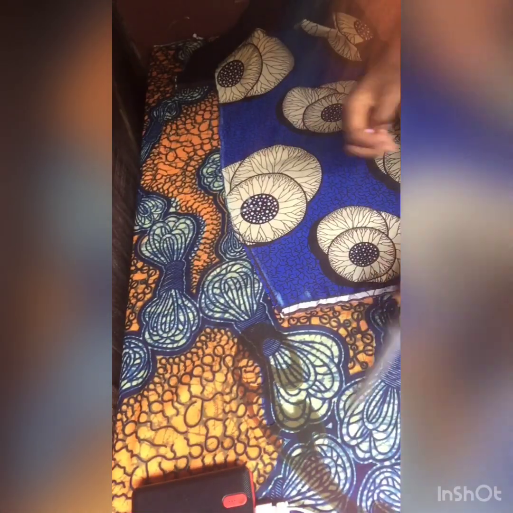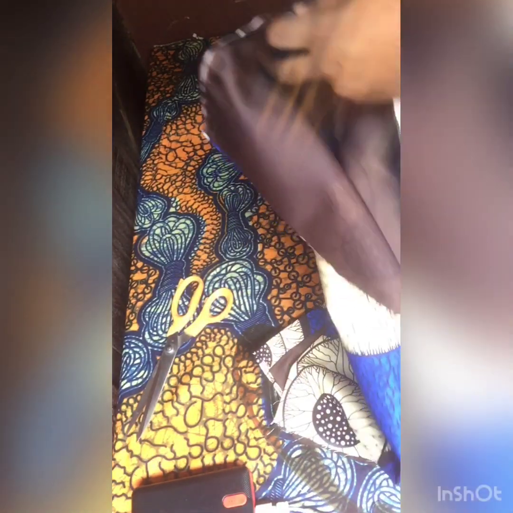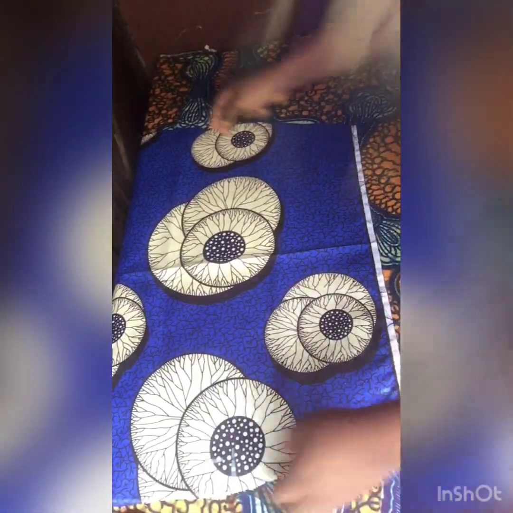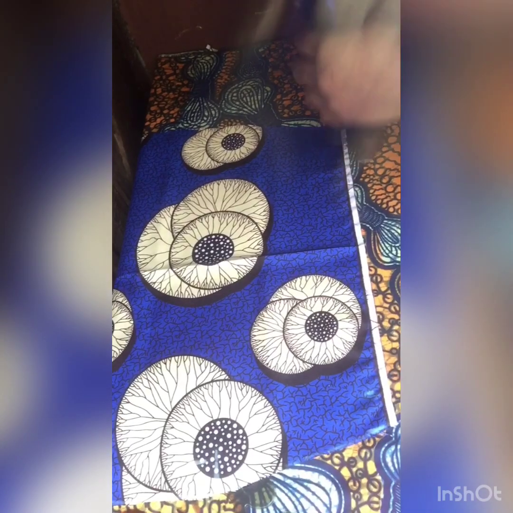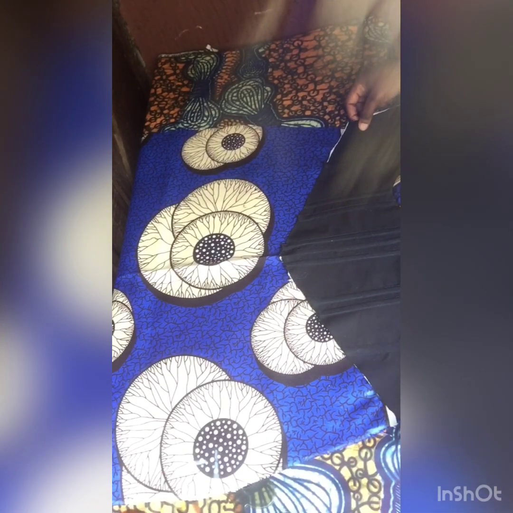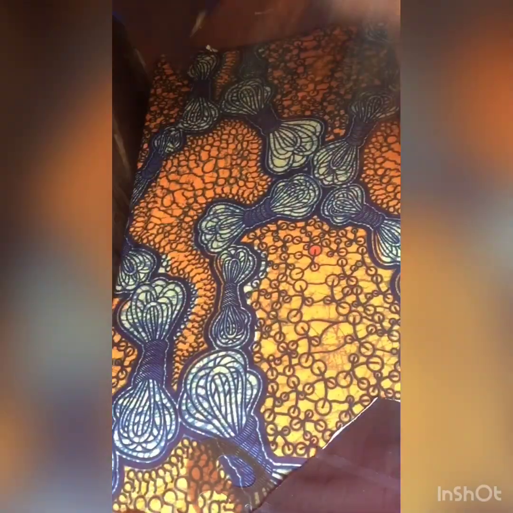Okay, so the next thing I'll be doing now is to also achieve that back waistline or triangular waistline on my skirt part of the gown. That's that down part. Now just watch what I'm doing very well, and there is no way you will not understand. Okay, so this is just how you place this, and just please just watch what I'm doing while cutting yours.